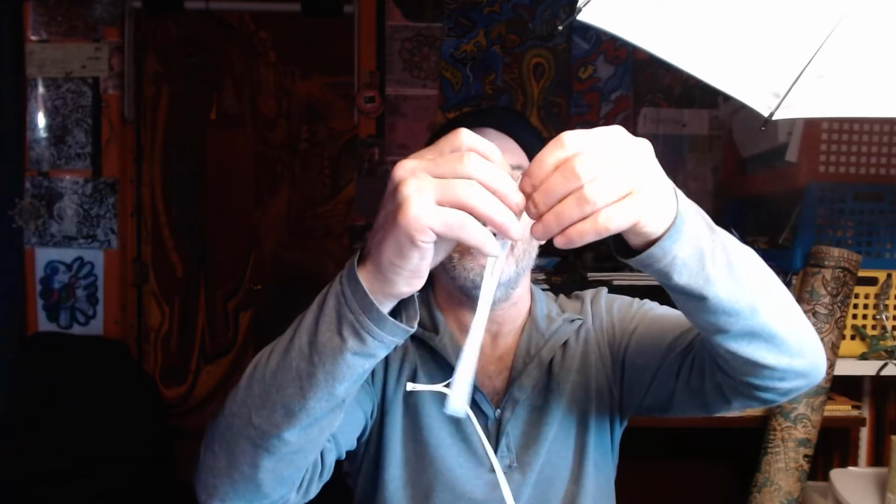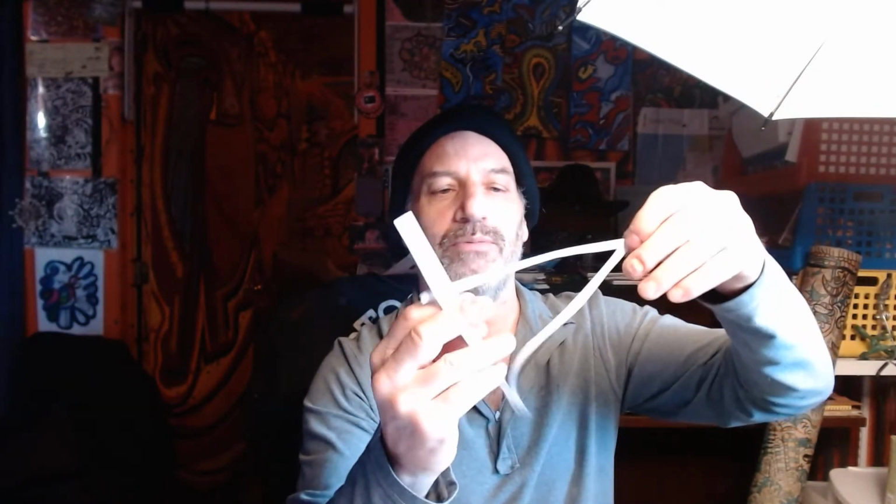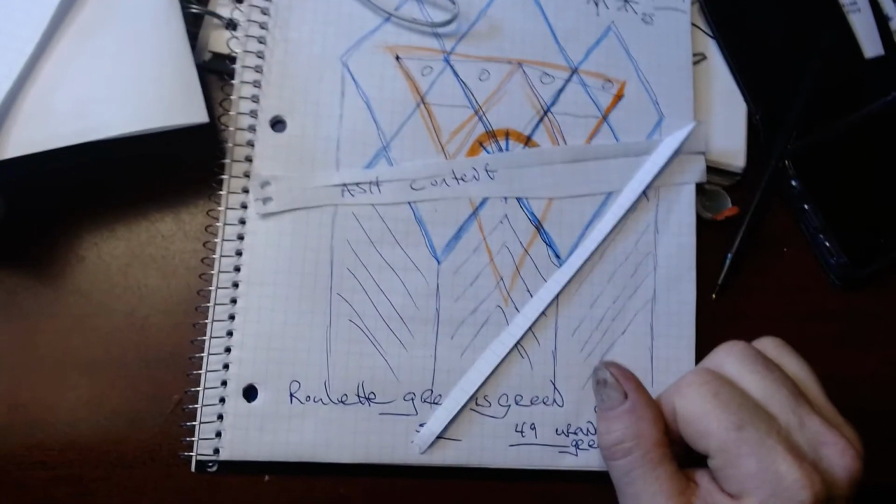So I take this piece of paper and I now curl it that way. And they then take this piece of paper and the first fold creates the 7.